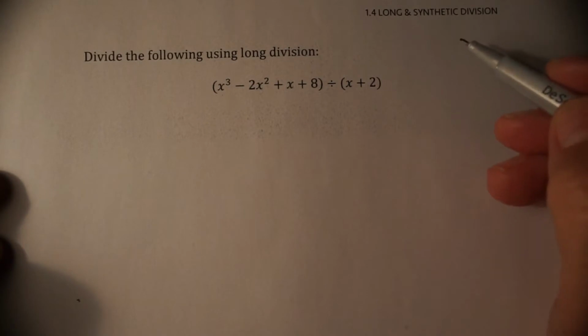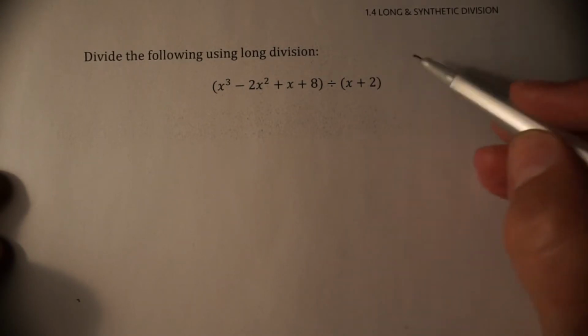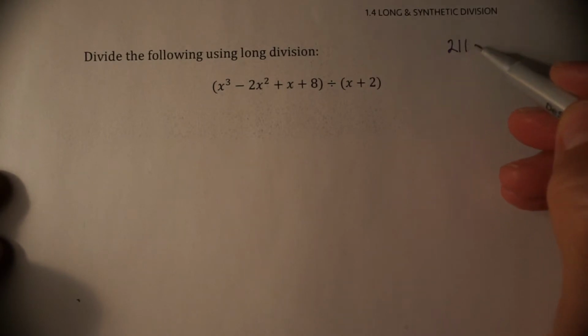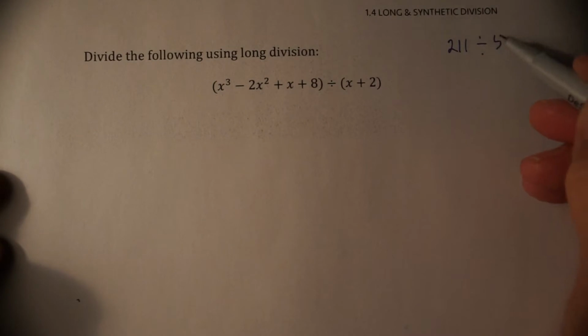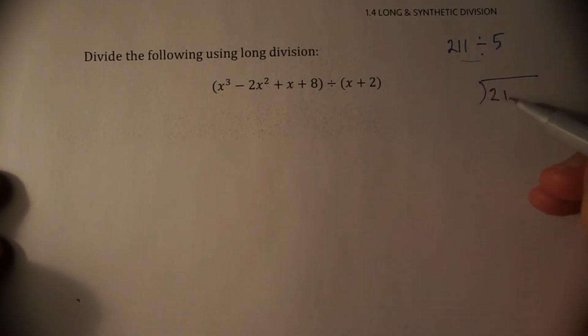a really easy long division, because way back in like 4th grade you learned the long division algorithm, and it's very similar. So I'm going to say, what if I had 211 and I wanted to divide it by 5? If I was to do this back in like the 4th grade, I would use this kind of a division sign, and I would put 211 divided by 5. Reach way back in your memory for this.